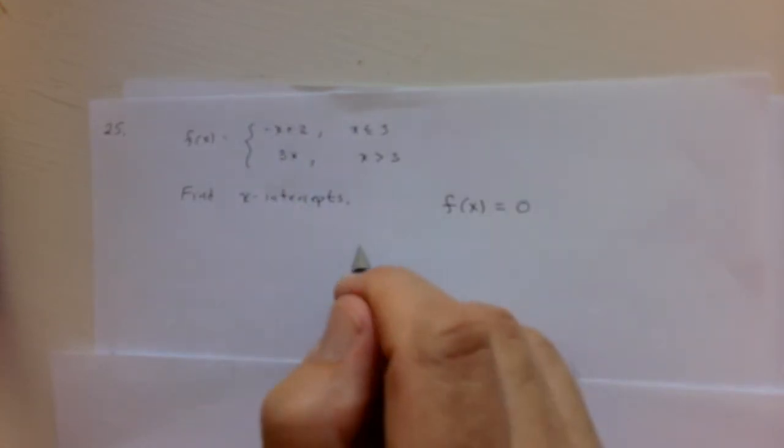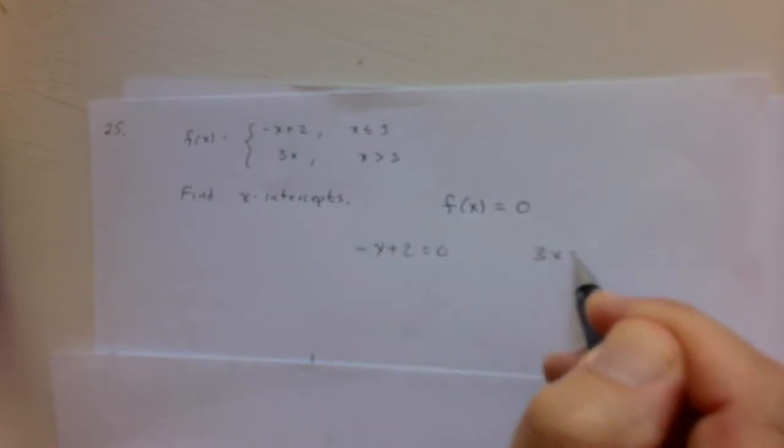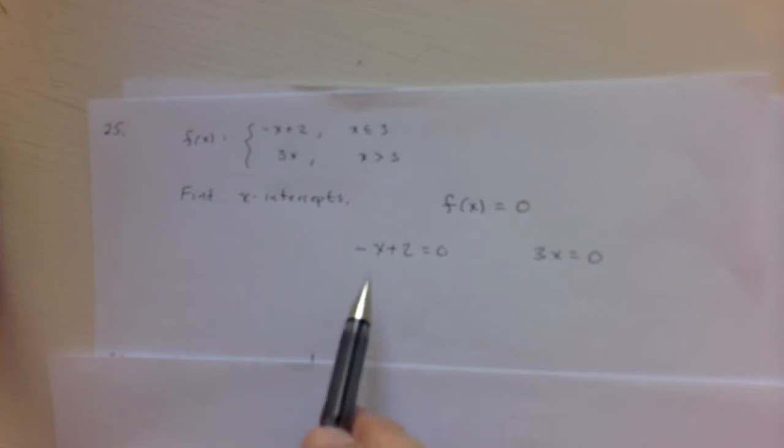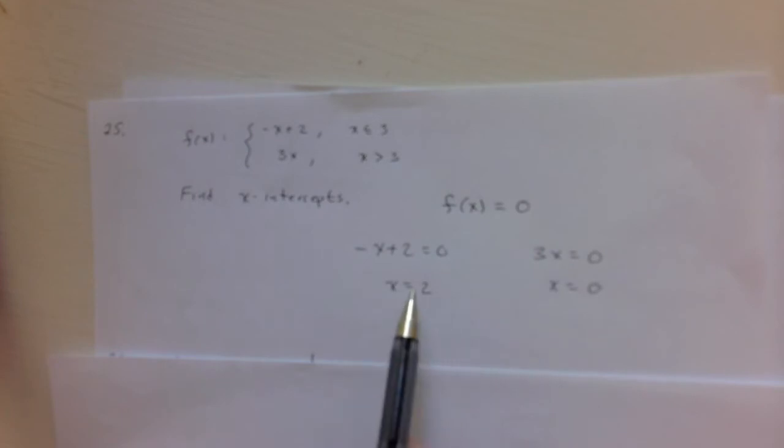The only way f of x can be 0 is if one of these two expressions is 0. So we can set minus x plus 2 equals 0 and 3x equals 0. We solve this equation, we get x equals 2. Solve this equation, we get x equals 0. Now, we have to check that both of these inputs correspond to the right rules.